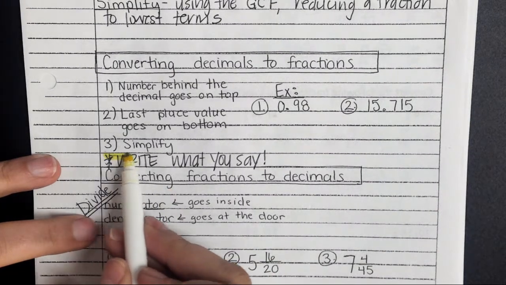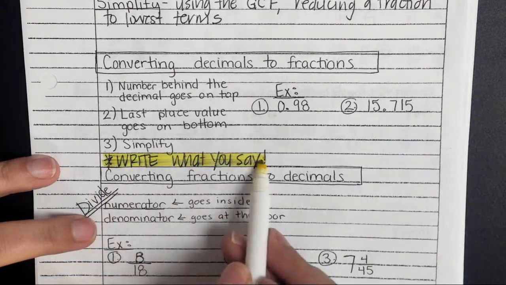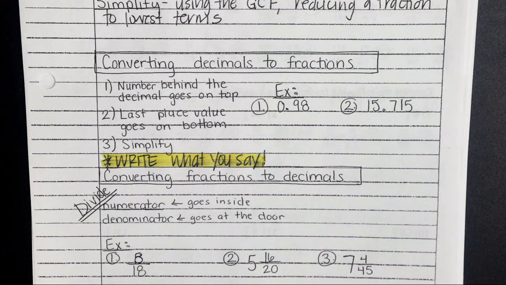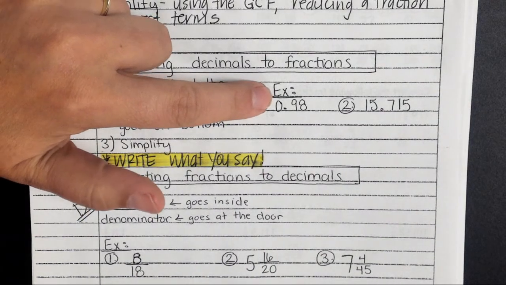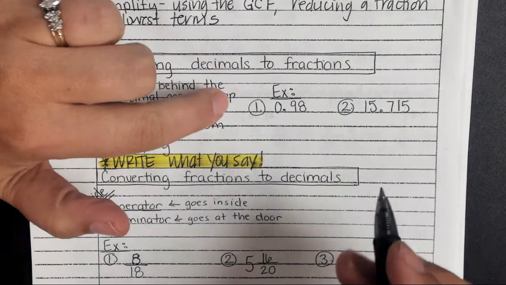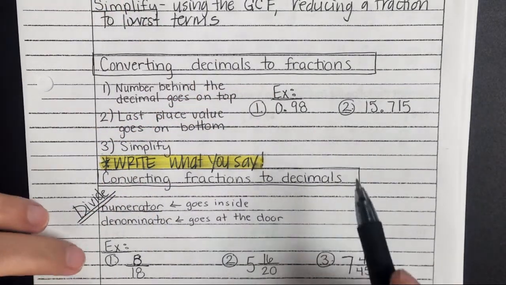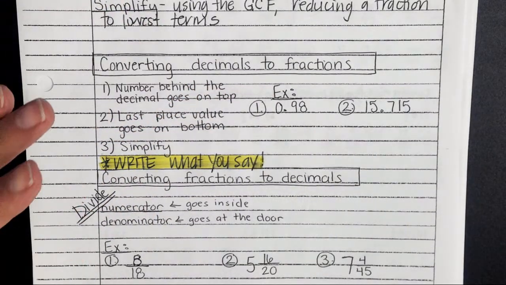And my marker's not working great, but let's see. So the biggest thing there is write what you say. Somebody read this decimal in example number 1. Seba, how do you read that decimal? 0.98. Say it as a decimal, not just numbers.